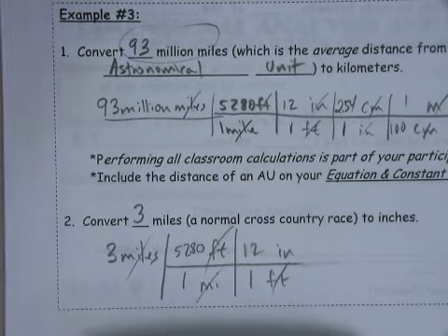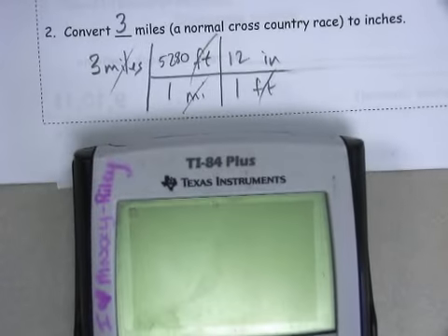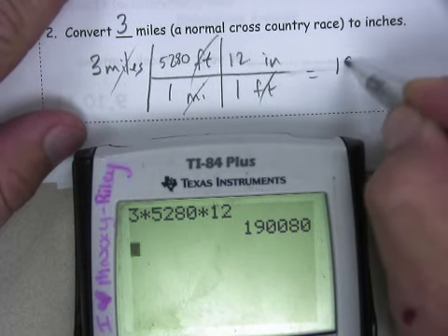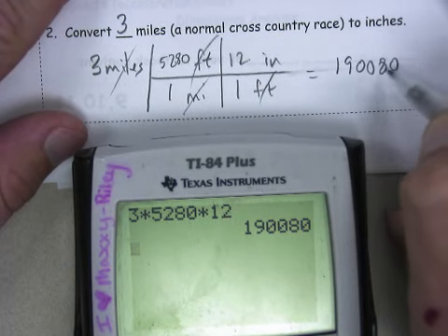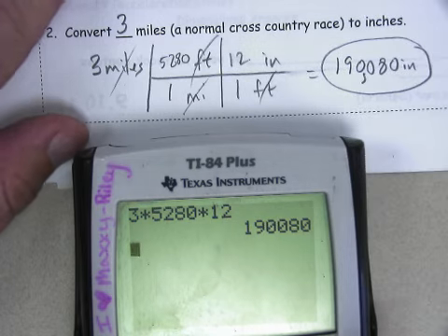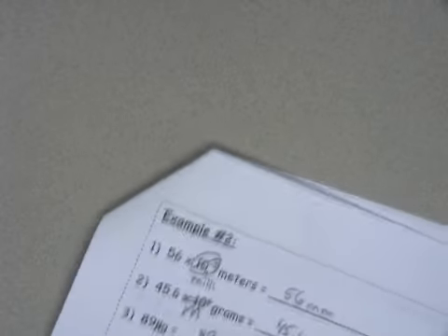So let's see if I can do it on a calculator so you can see it. So it's 3 times 5,280 times 12, and hit enter. And there's the answer, 190080, and then that'll be inches. Make sure and put the inches on there. You gotta have the inches. All right, moving along. Doing great.